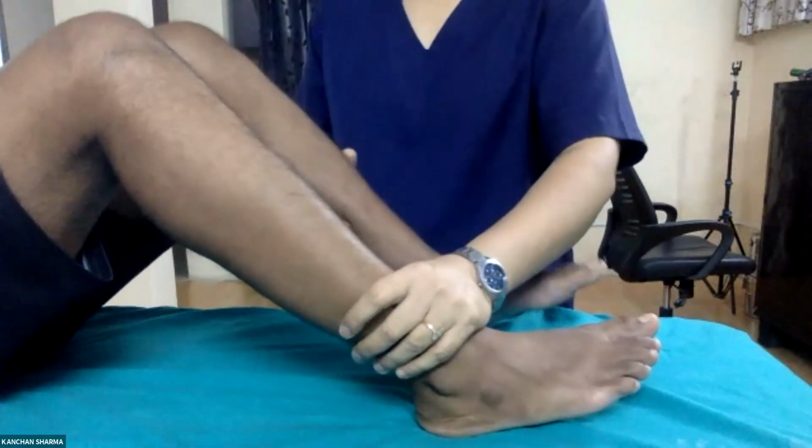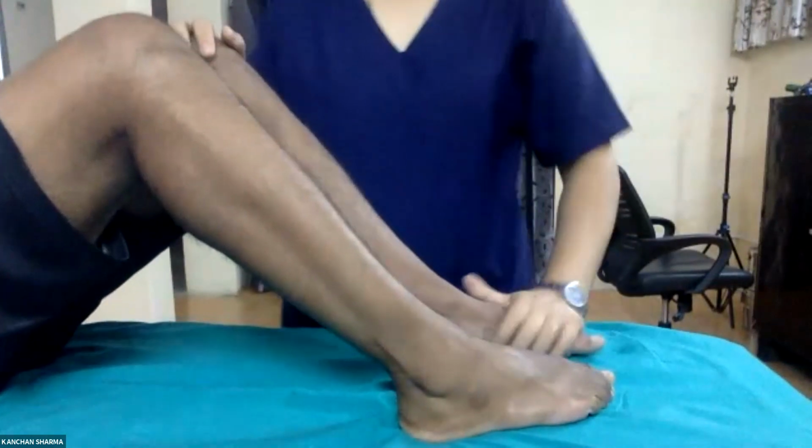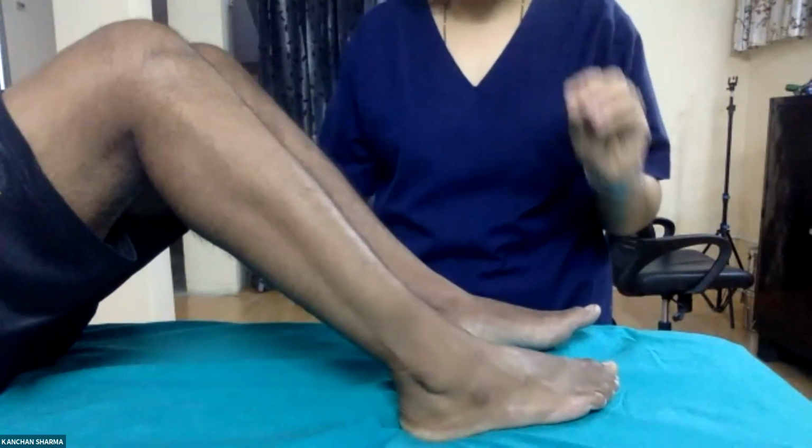Coming to the PCL, you ask the patient to flex the knee to 90 degrees. Now this becomes the axis of the femur and this is the tibia. So we are approximately at 90 degrees. For the PCL, there is a test known as posterior lag sign.